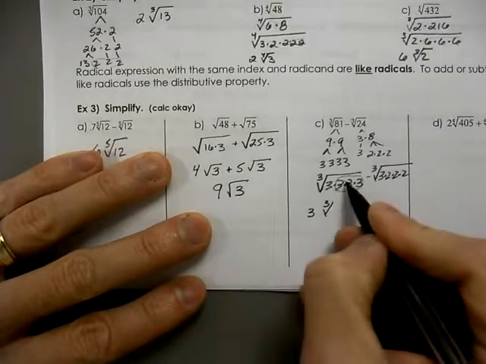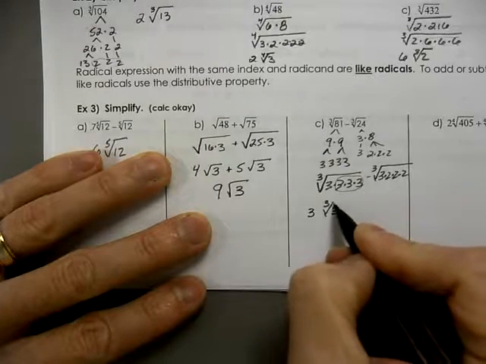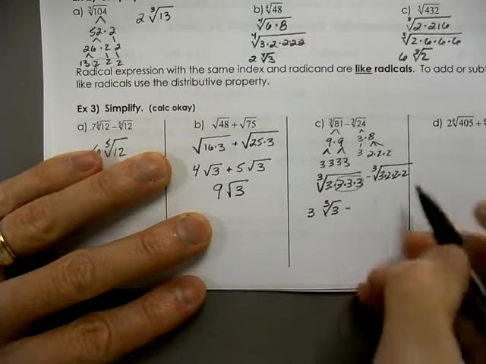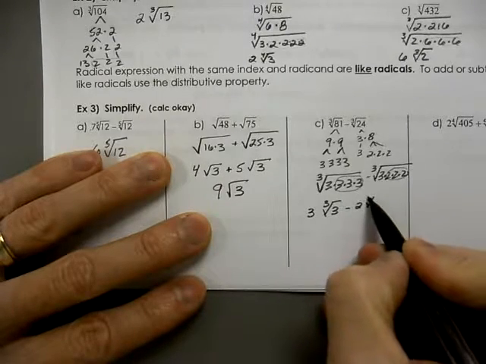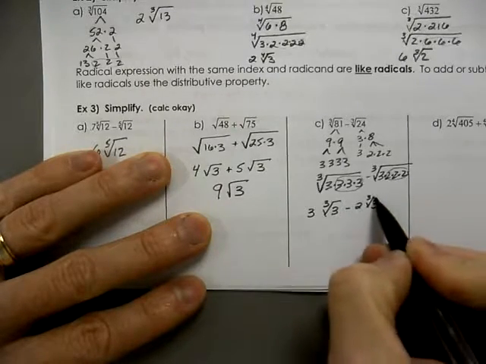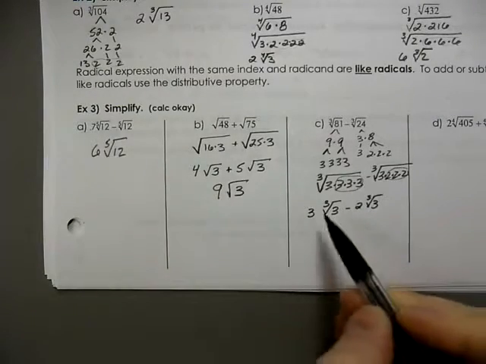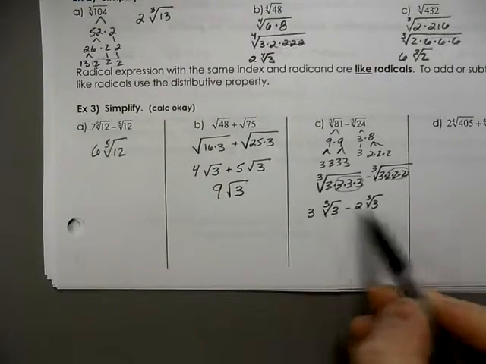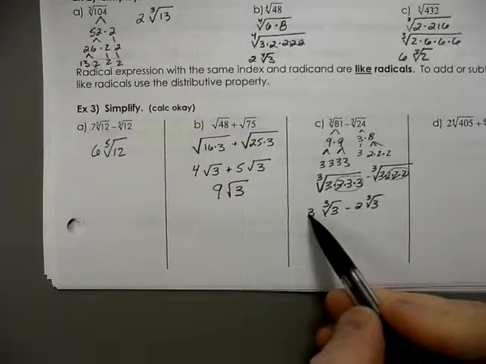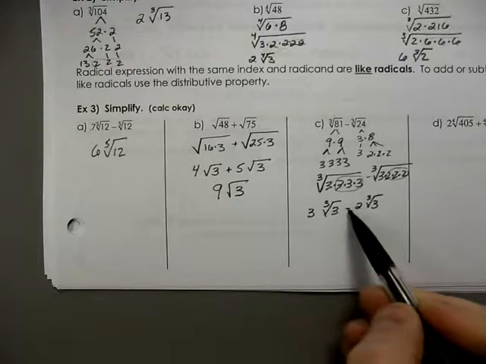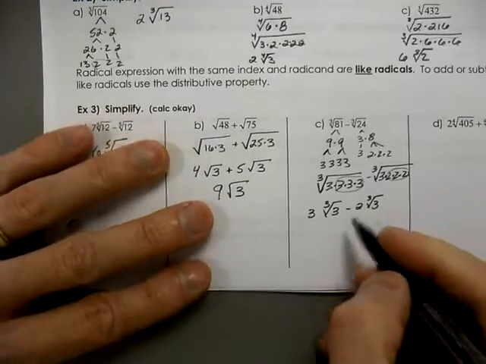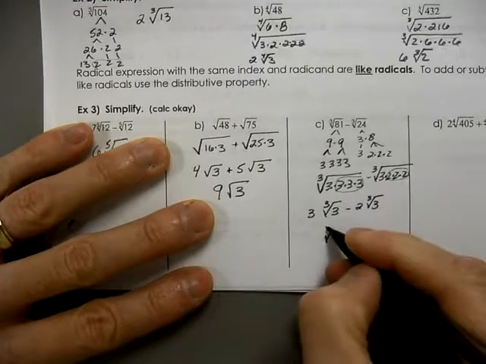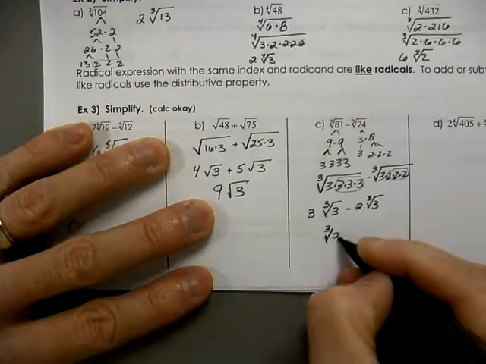What do we have left inside that we didn't circle? And look at that, the indexes are the same, the radicands are the same. So 3 of these minus 2 of these gives us 1 of these. Cubed root of 3.